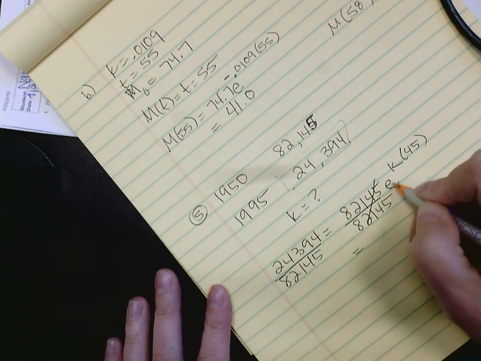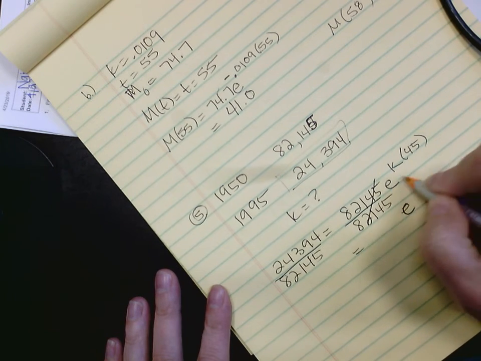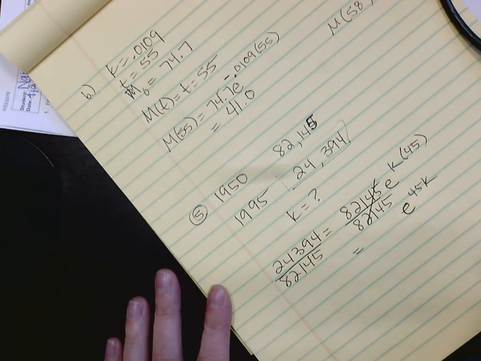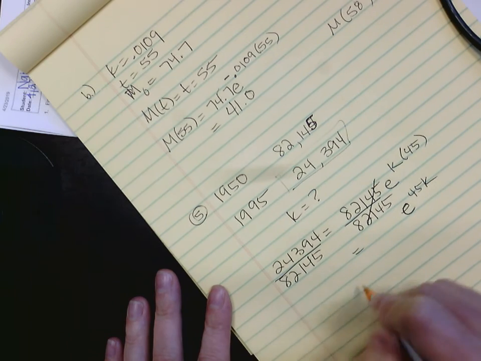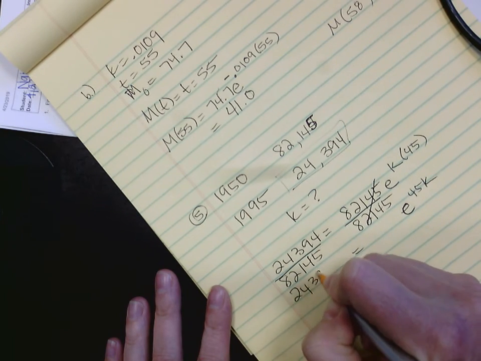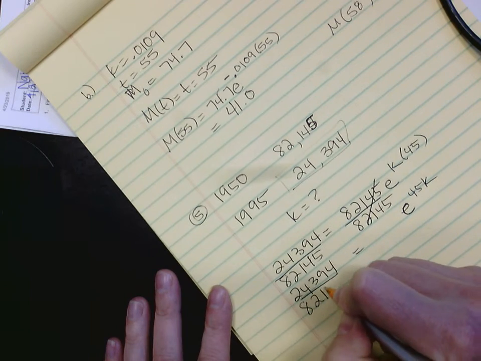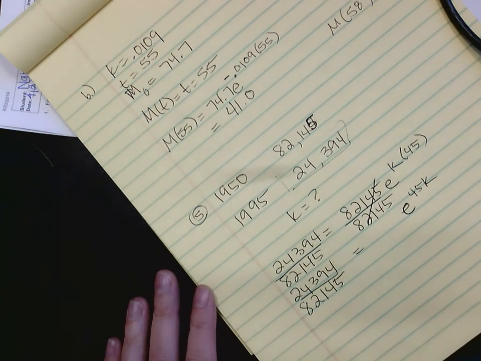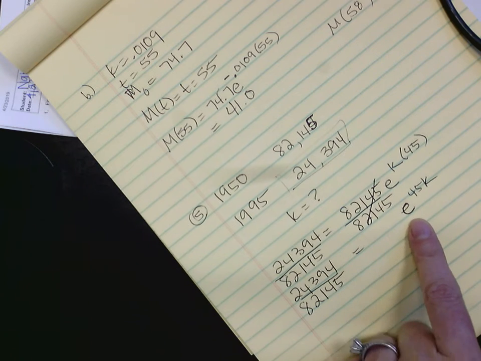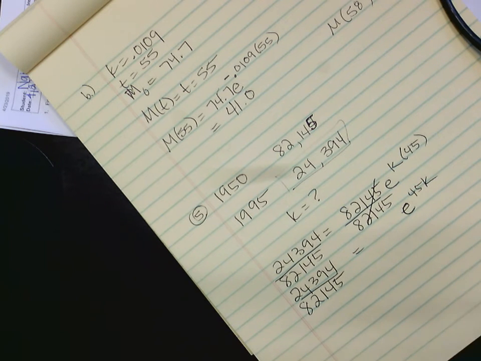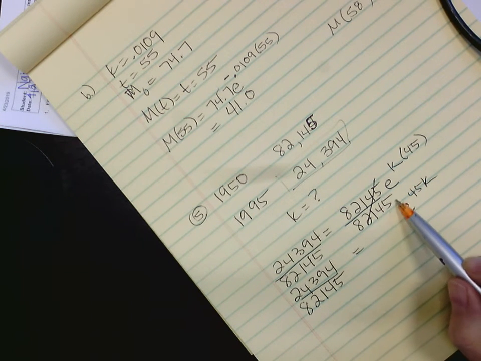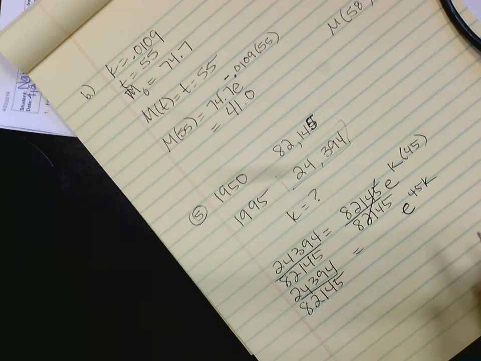So now I have E to the 45K equals, remember, once again, you don't ever do any of this math over on the left until you've moved everything over there. And then just do it all at once. So now all I have left is E to the 45K. So now it's time to bring that 45K out, which means I need to ln both sides.